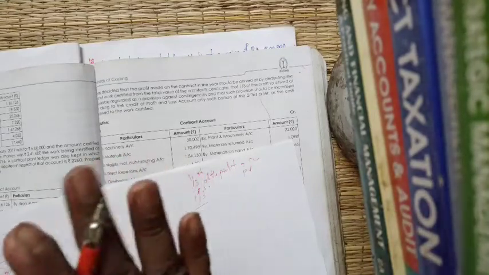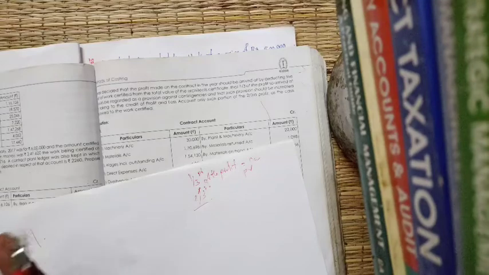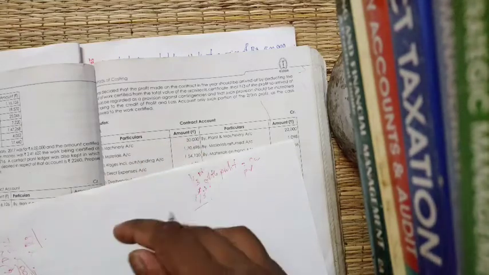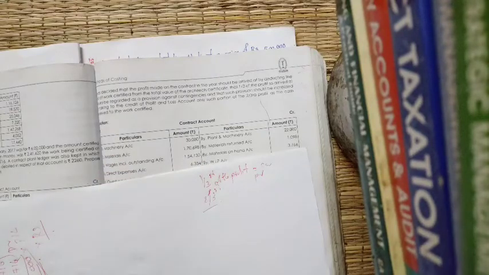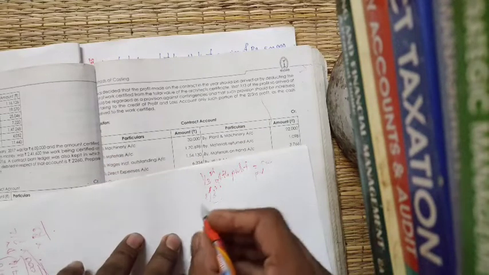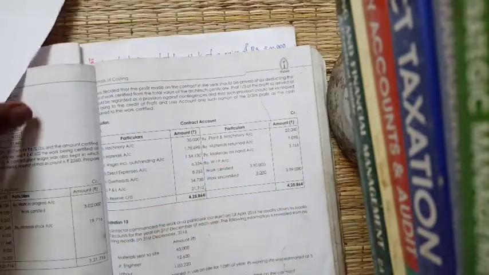So the profit of the contract in the year should be arrived at after deducting the cost of work certified from the total value of architect certified. The total cost of work certified we will discuss later. Architect certified is how much?